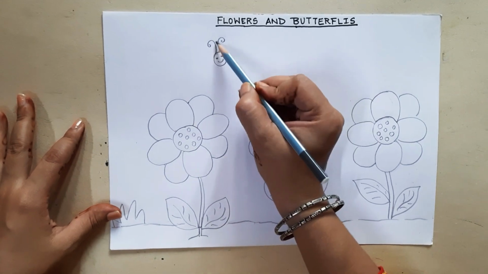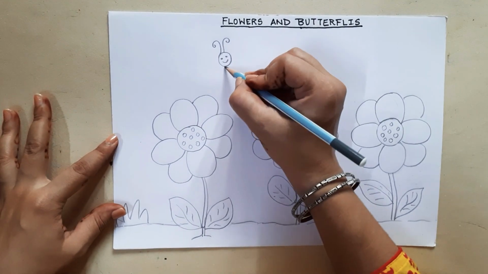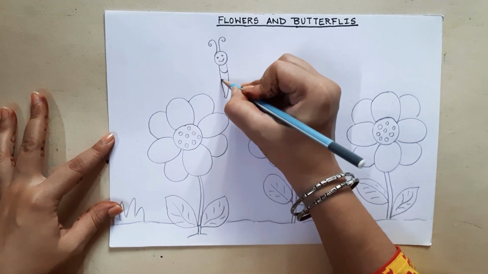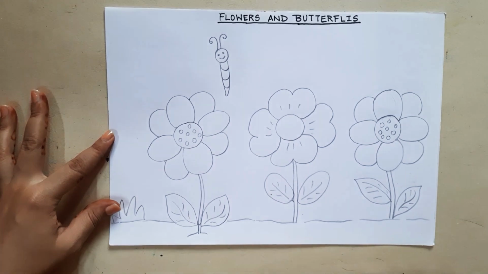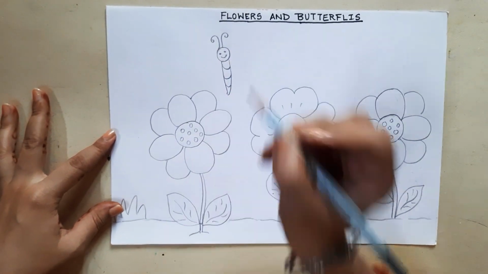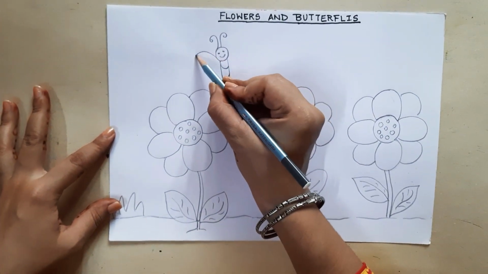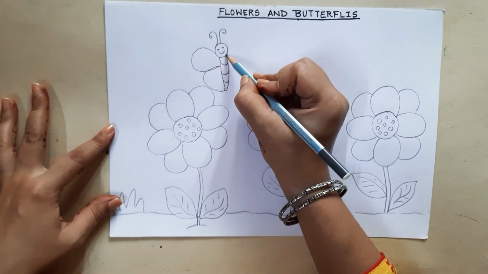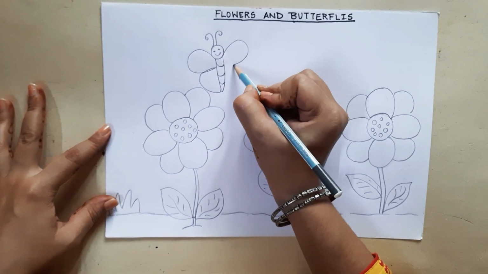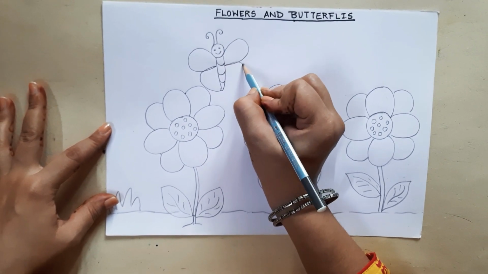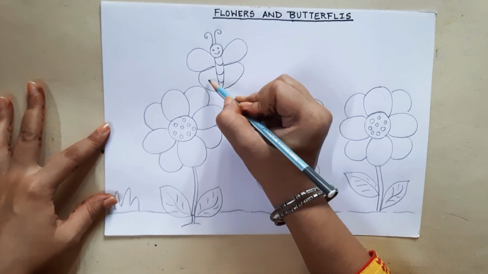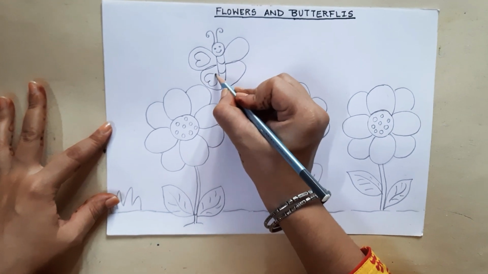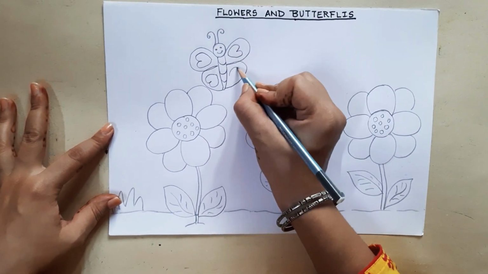A circle for the face, the two curved antennas, a V for the body, the design on the body. And see children, to draw the wings, I'll tell you to write the alphabet B, bigger on top and the smaller wing at the bottom. And then you can have any of your favorite design in the butterfly's wings.